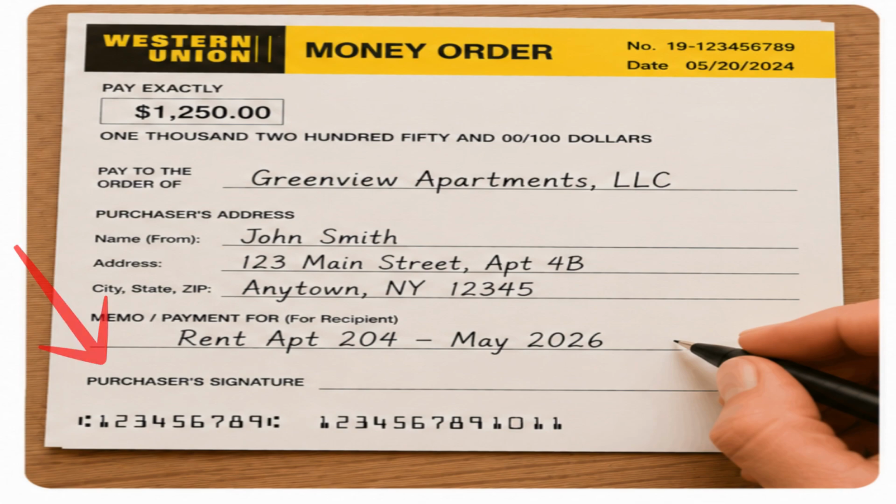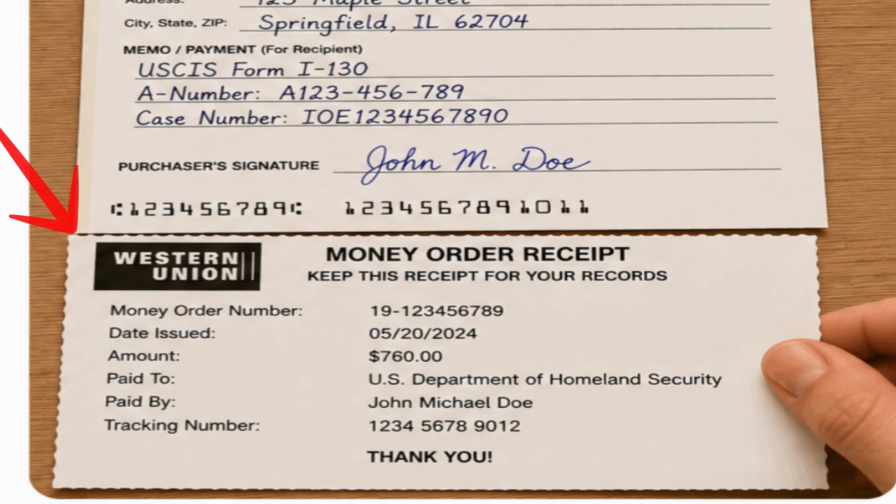Next, sign the front of the money order in the purchaser signature section. Do not sign the back because that section is reserved for the recipient when they cash or deposit the money order. Before giving the money order to your landlord, detach and keep the receipt portion for your records. The receipt can help you track the payment if needed later. Once everything is completed, deliver the money order to your landlord or mail it to the address provided for rent payments.